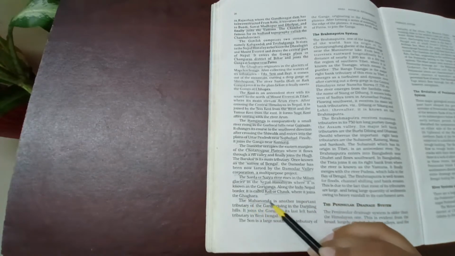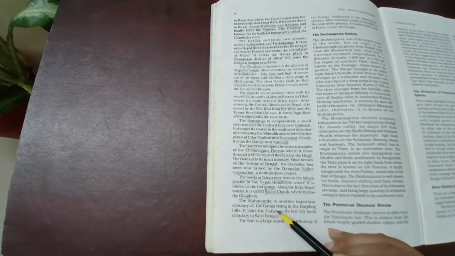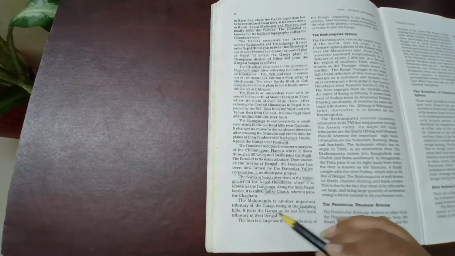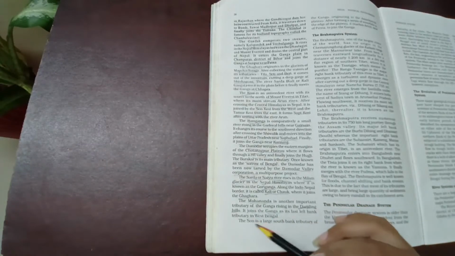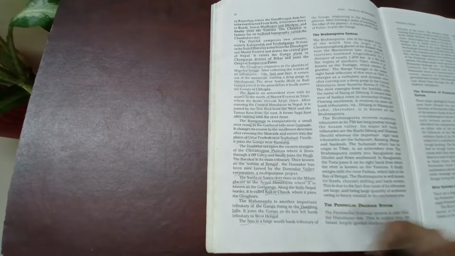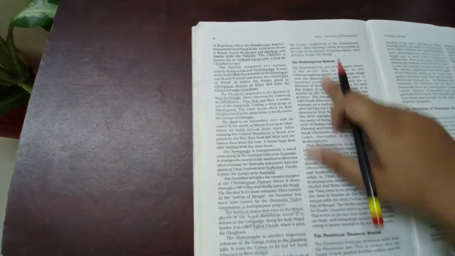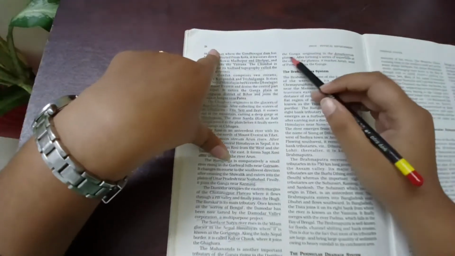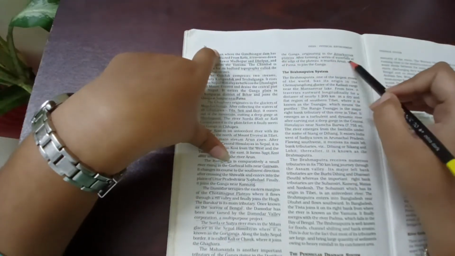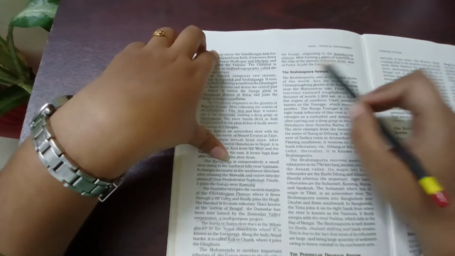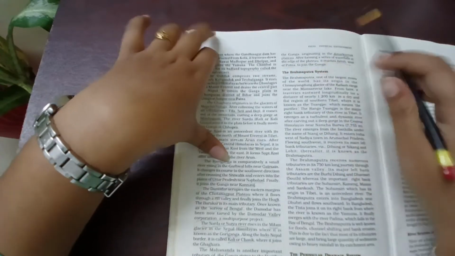The Mahananda is another important tributary of the Ganga, rising in the Darjeeling Hills. It joins the Ganga as its last left bank tributary in West Bengal. The Son is a large south bank tributary of the Ganga, originating in the Amarkantak Plateau. After forming a series of waterfalls at the edge of the plateau, it reaches Arrah west of Patna to join the Ganga.